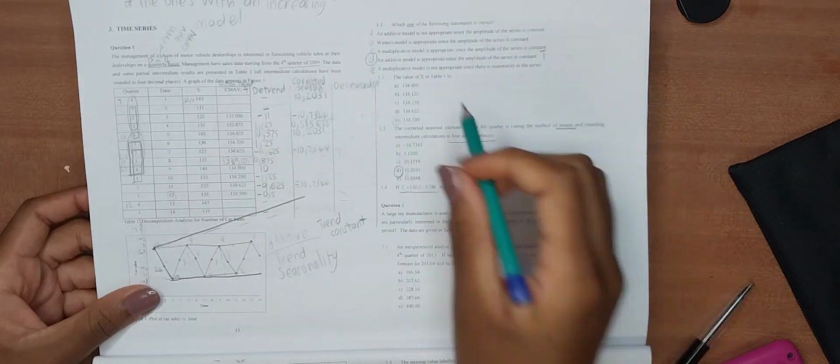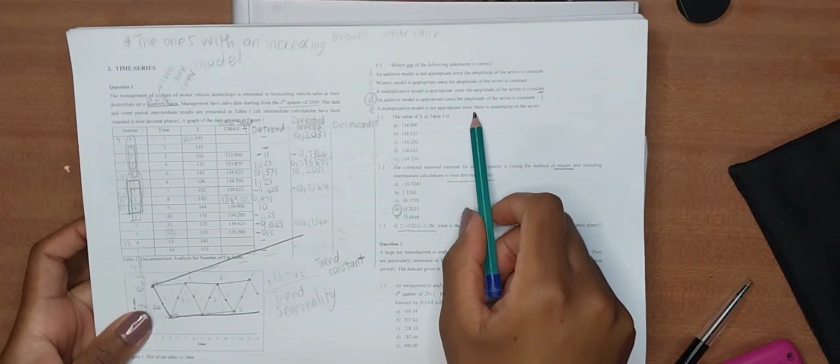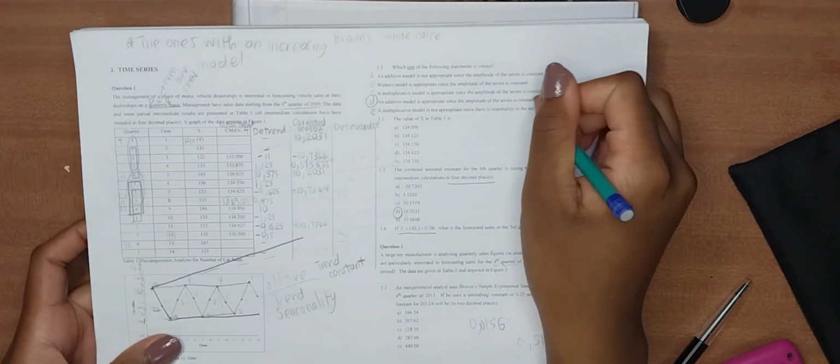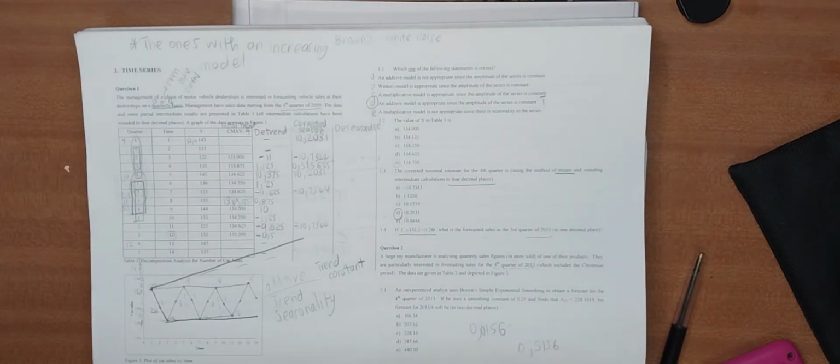Let's see why E is false. A multiplicative model is not appropriate since there is seasonality in the data. We already established that the previous one is true. So false. Okay, let's go to 1.2.